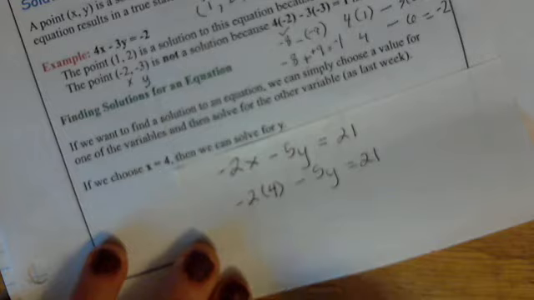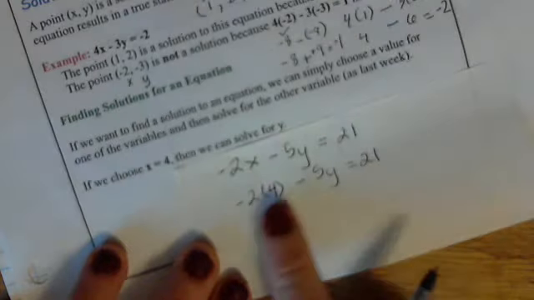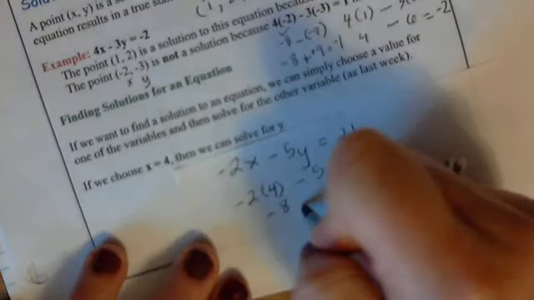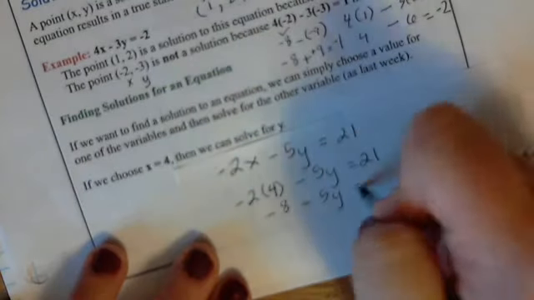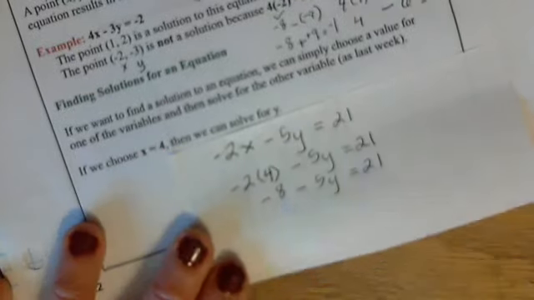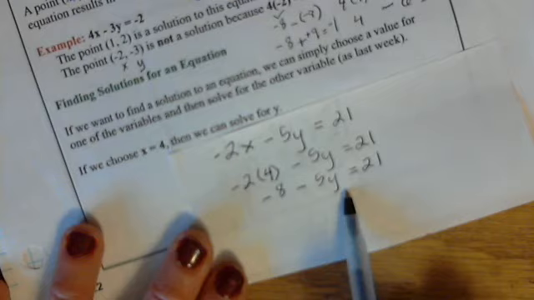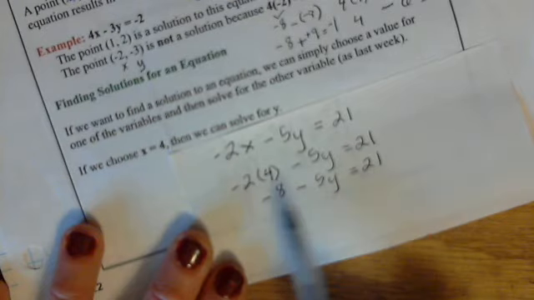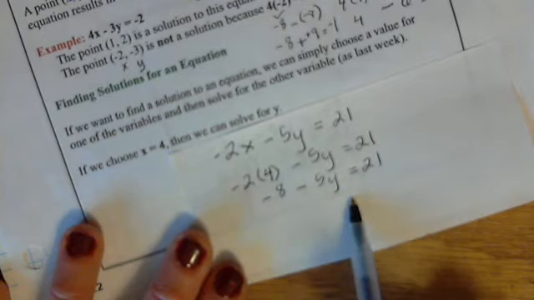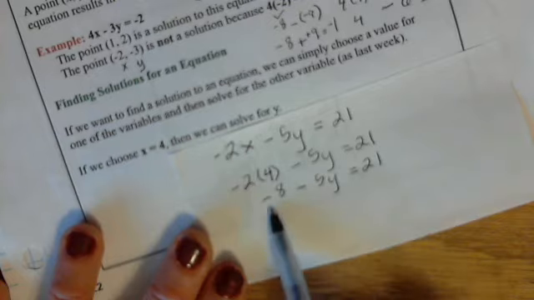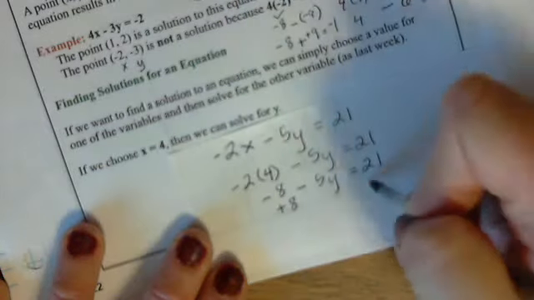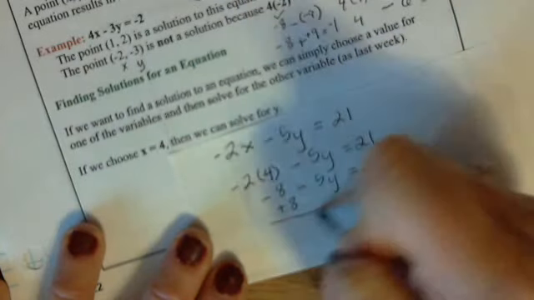So we're working in the reverse order of operations, trying to get everything away from y. But before I begin, I want to simplify negative 2 times 4, and then just rewrite the problem. Alright, now I'm going to undo anything added or subtracted to the y term. We're not going to divide by 5 first. We're going to undo this minus 8 subtract 5y. And so to get rid of minus 8, I'm going to add 8 to both sides.